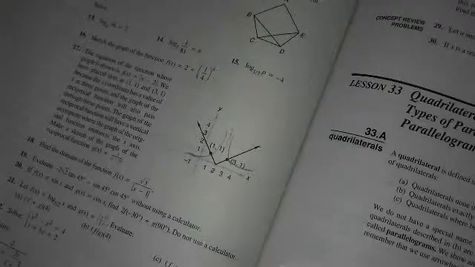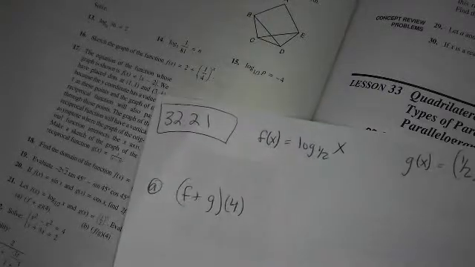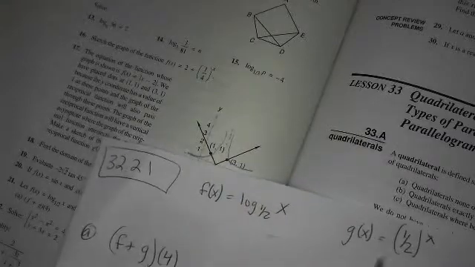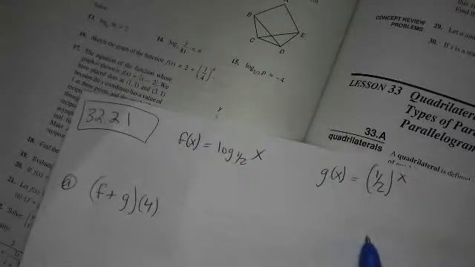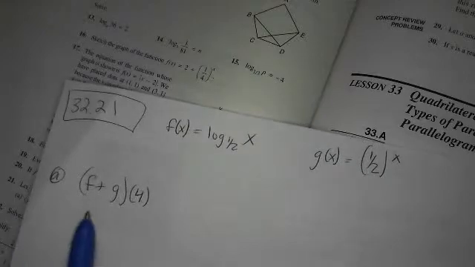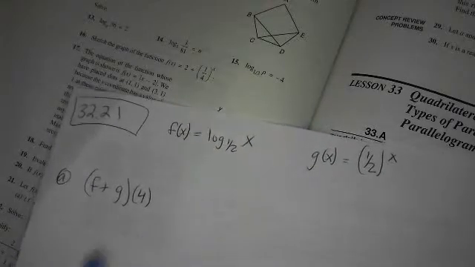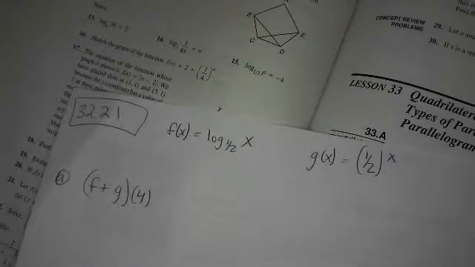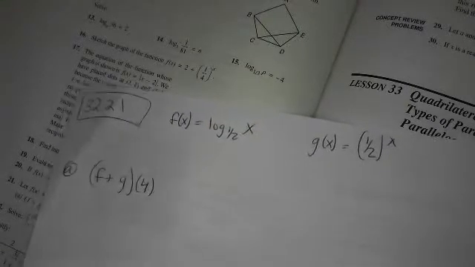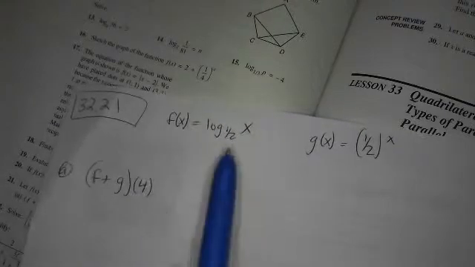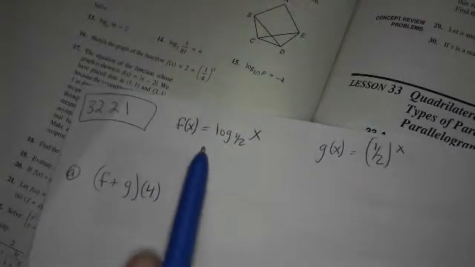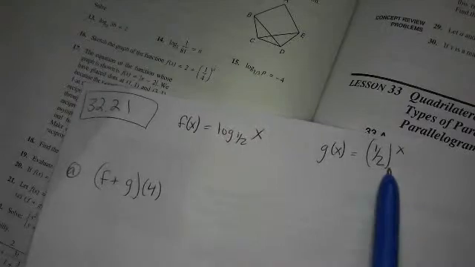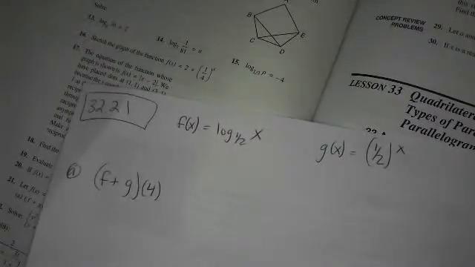Here's pre-calc lesson 32, number 21. We're given f of x and g of x, and for letter A, we're supposed to find f plus g of 4. What that means is they want f of 4 plus g of 4. So they want me to plug the 4 into the f function and plug a 4 into the g function, and then add them together. That's what they want, so I'm going to do that.